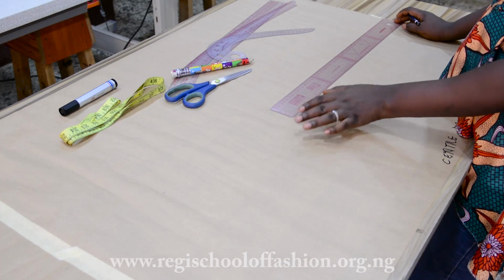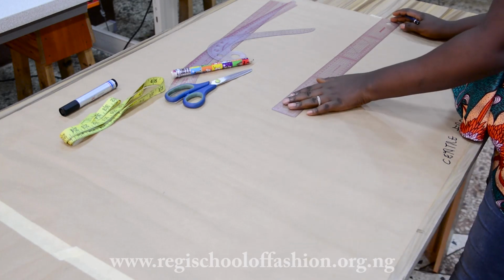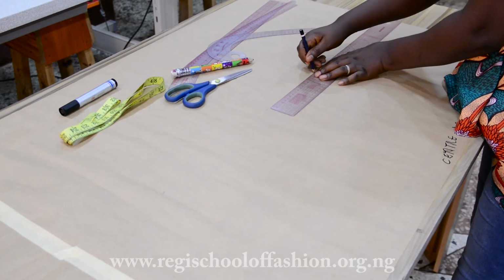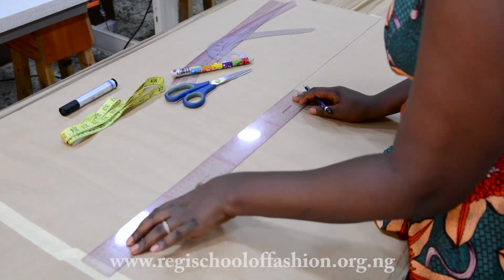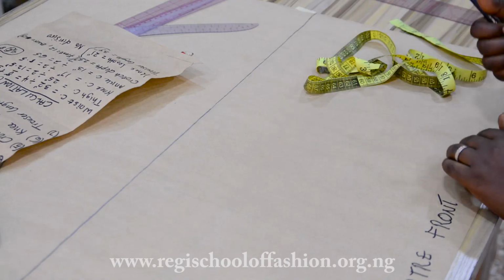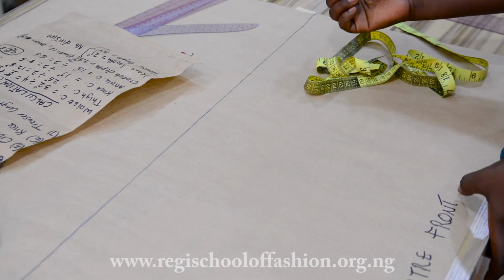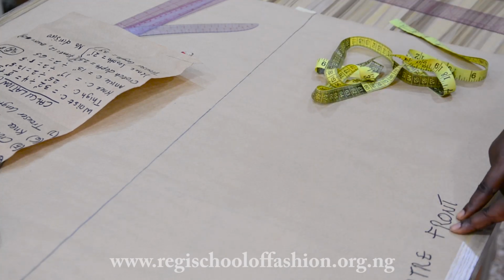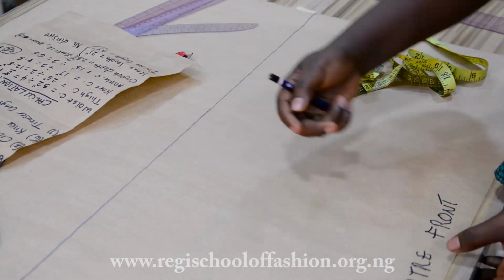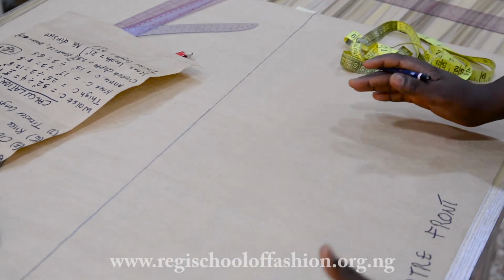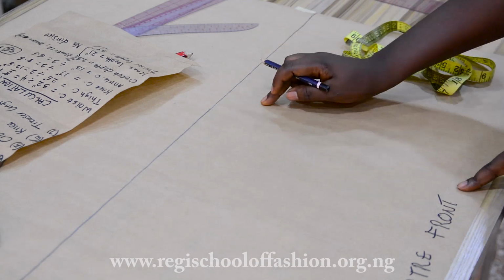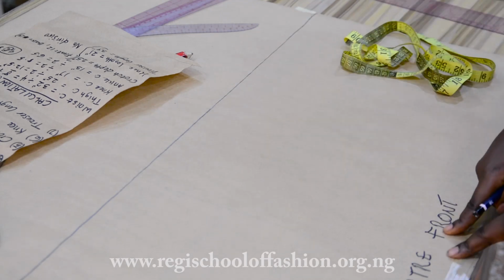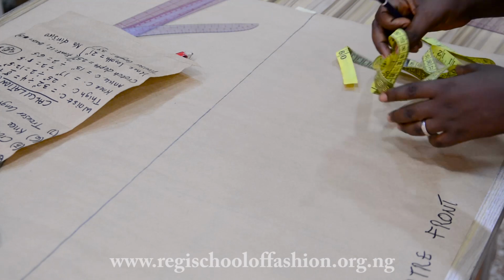Now I will turn the dotted lines into a straight line. So after drawing out the amount of paper I'll be using for the front panel, which is from this center front, don't forget this is our center front, and this is the guideline. This is the amount of the space I will be using in drafting out the front panel for the trousers, the center front and the guideline.